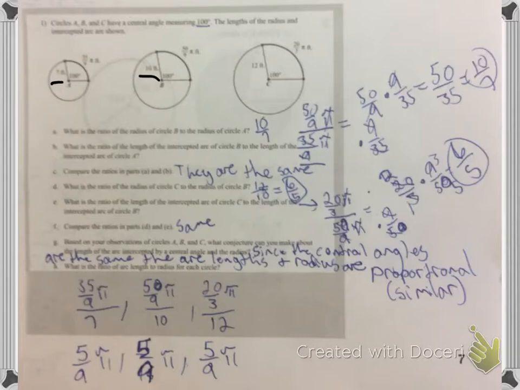So I'll put 50 over 9 pi over 35 over 9 pi, multiplied by the reciprocal. Cross out my pi's. End up with 50 over 9 times 9 over 35. Cross out my 9's. 50 over 35 is 10 over 7. And compare them, and they are the same.